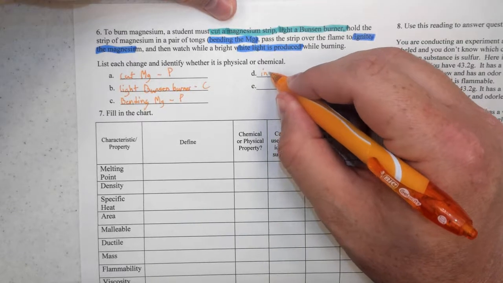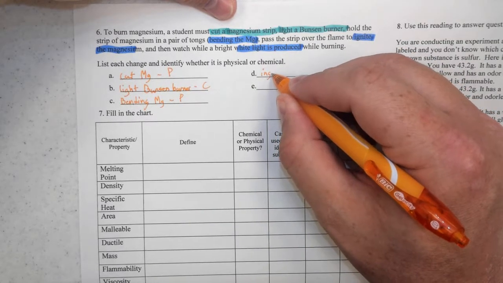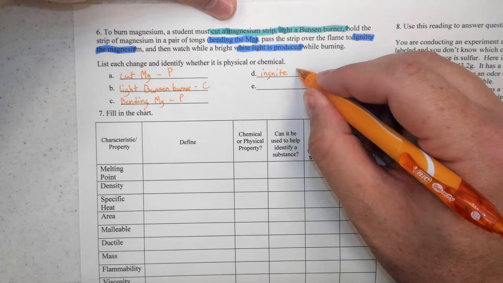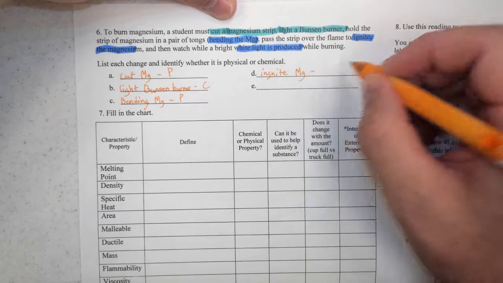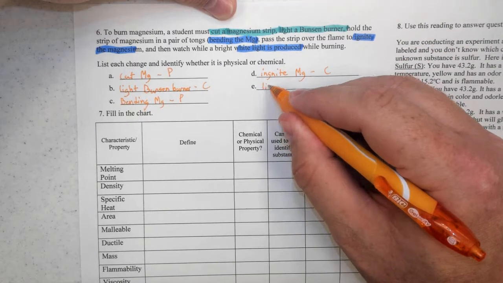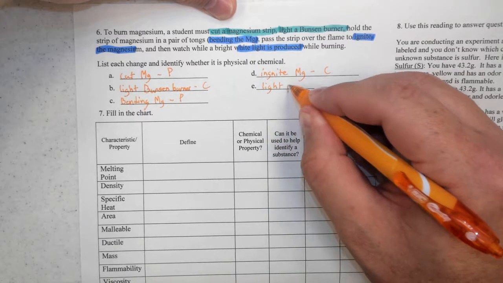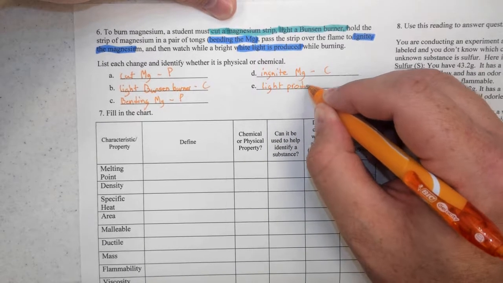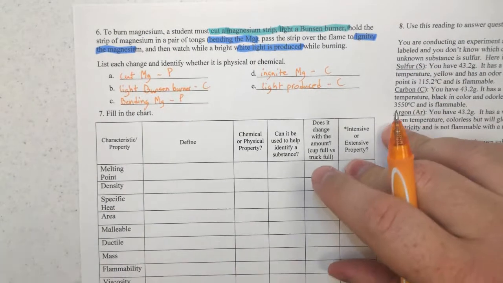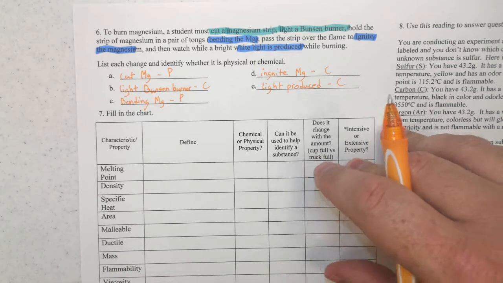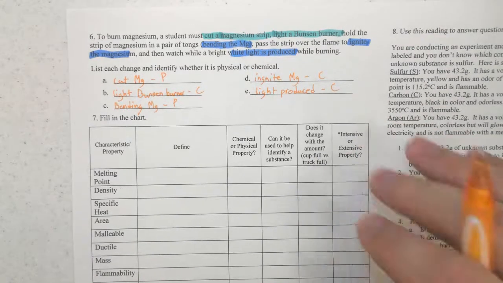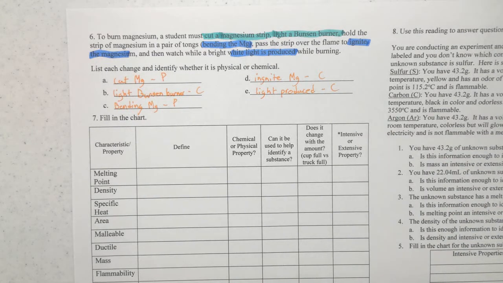Ignite magnesium is chemical, and then light produced is also chemical. Okay, again, have this written down. I will go ahead and highlight those pieces if you have a highlighter, or underline them. Make sure you have that list, and pause if you need to, and rewind.